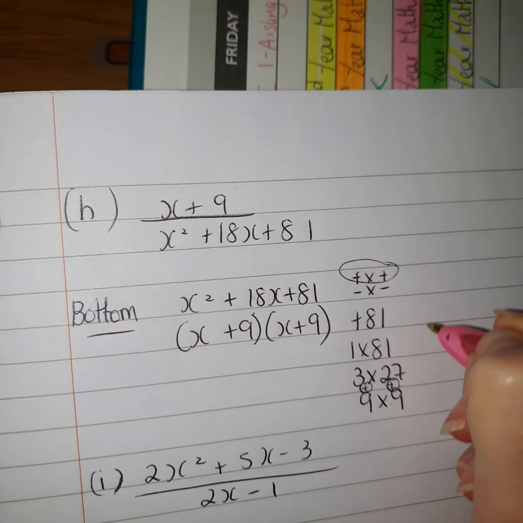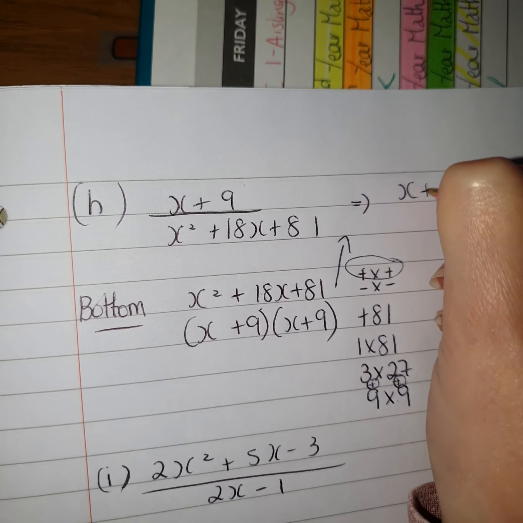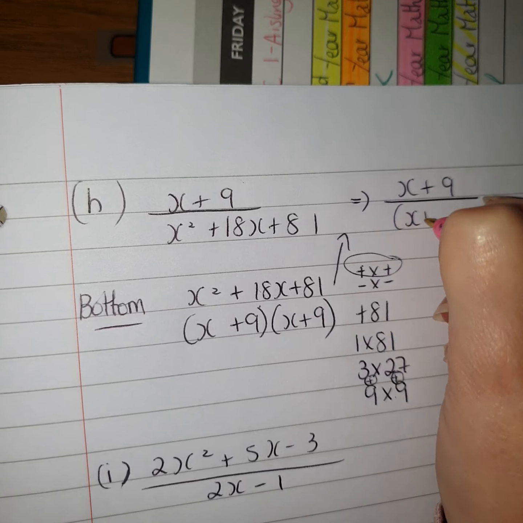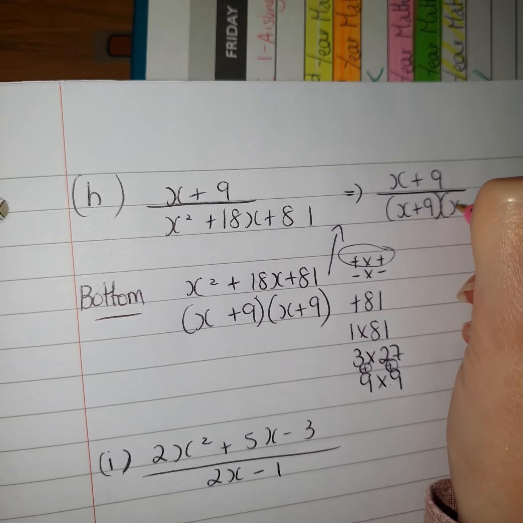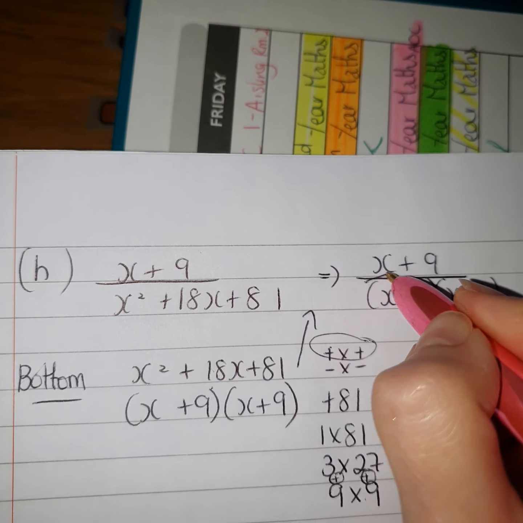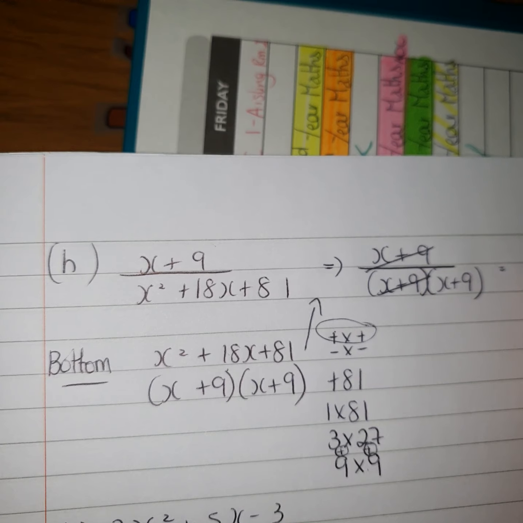Now let's come back up here then. So just show an arrow. So we'll have on top still x plus 9 as my expression, but below here we'll have x plus 9 and x plus 9. Now only one of those will cancel. That will only divide in once, okay? So what you'll be left with is 1 on top all over x plus 9.